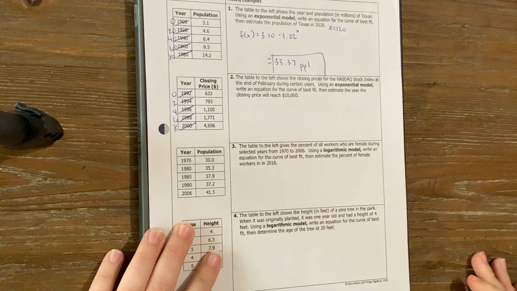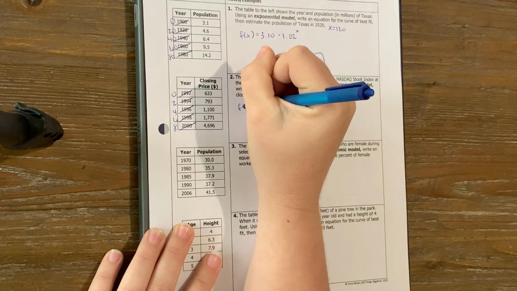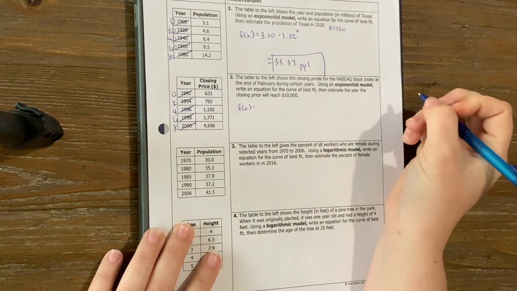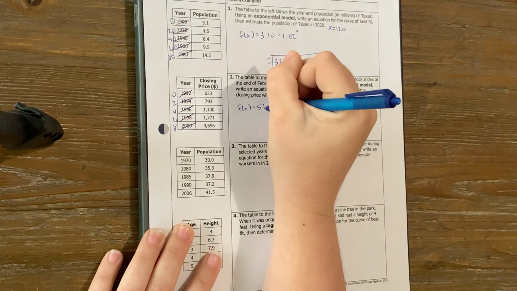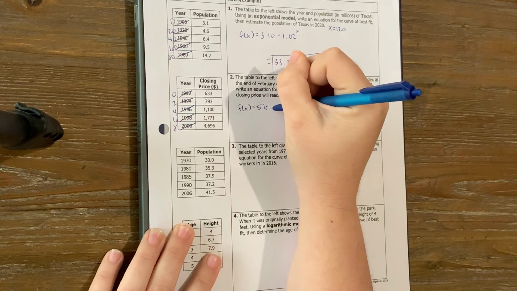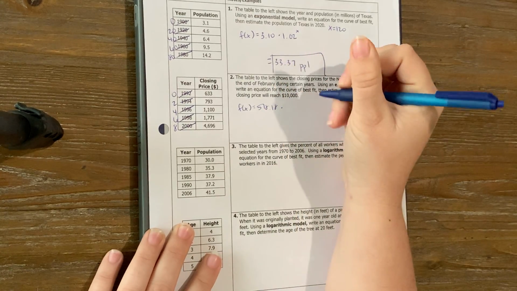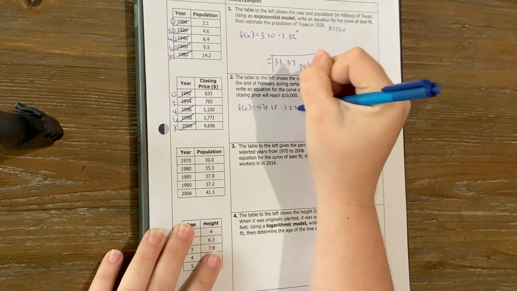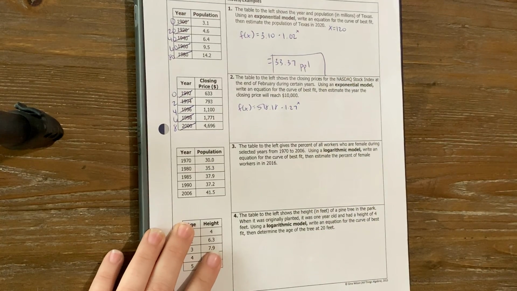Type that into your stat edit. You should end up getting 518.18 times 1.27 to the power of x.